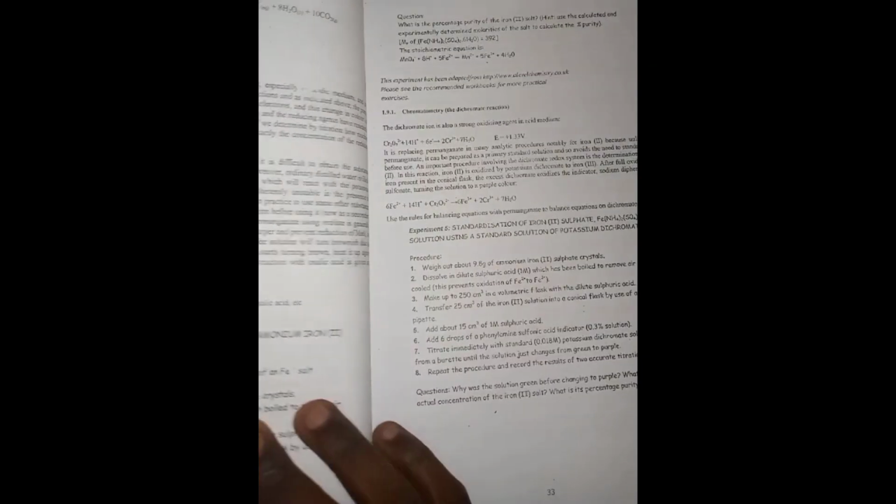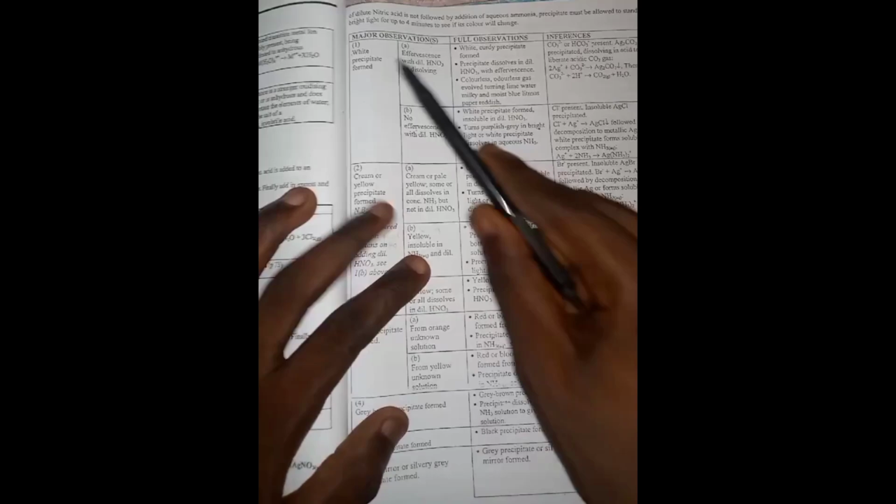So we'll simply open our page 78. Opening that. So friends, as you can see, this is it. I have it here. This is aqueous silver nitrate with or without dilute nitric acid, ammonia, and so on. So this is the table to which we are now going to refer.